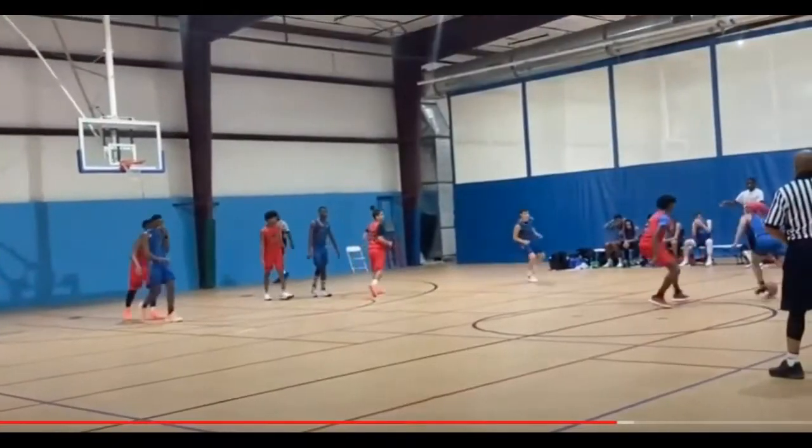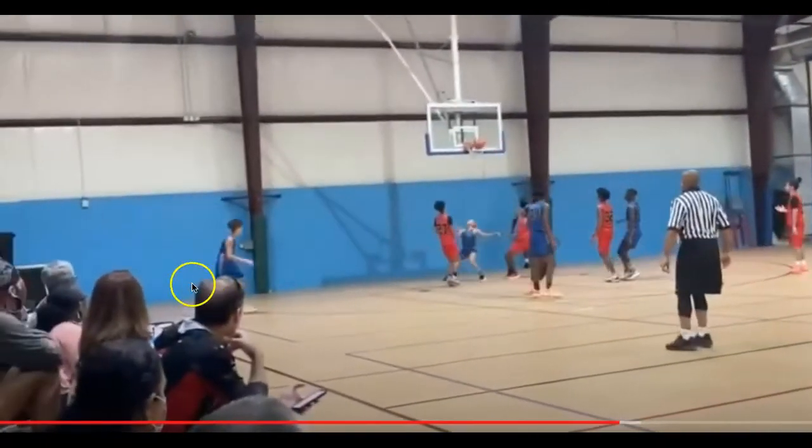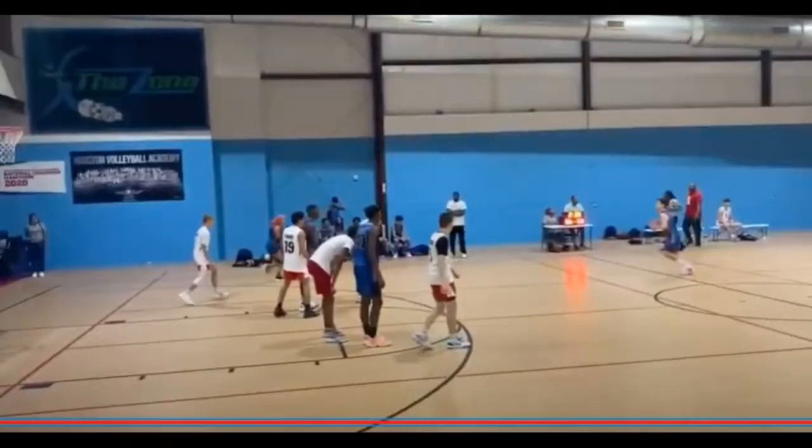First option for America. Jackie throws it. Kavion sets this screen right here. Jackie comes off. Wide open layup. On the cuts, here's the next option.